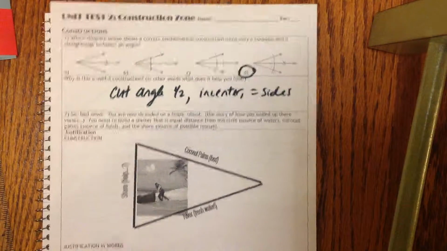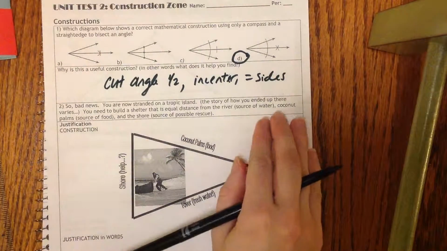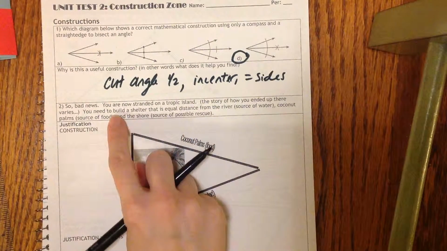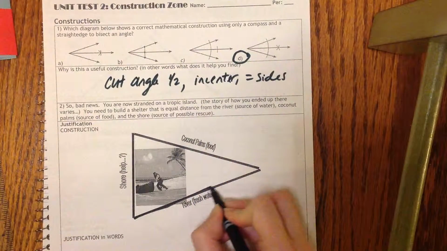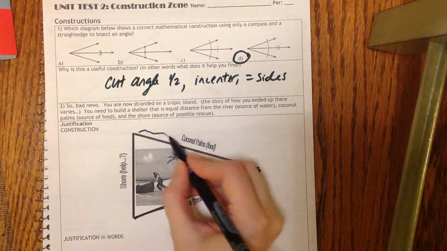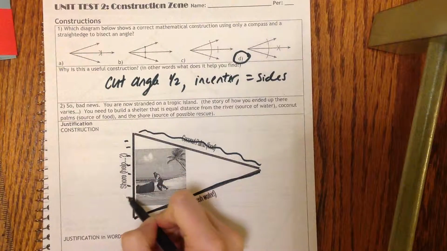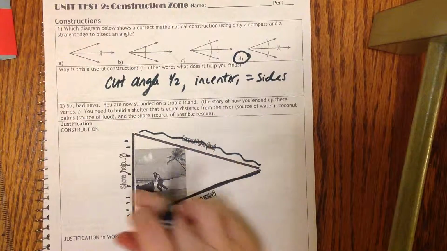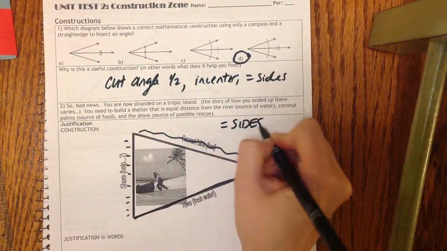Alright, let's talk about the word problem. This is where it gets tough. The first part about word problems is figuring out what the word problem means, so you can then figure out what you need to do. So, you build a shelter that is equal distance from the river. Okay, here's the river. And then the coconut palms are right here, and the source of food. Okay, or rescue, sorry, for the shore. So, food, water, rescue. Looks to me like this is equal to sides.